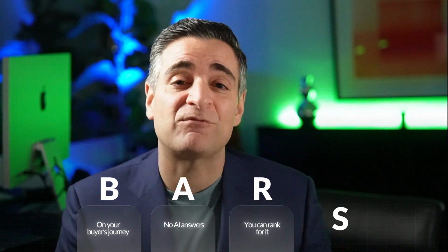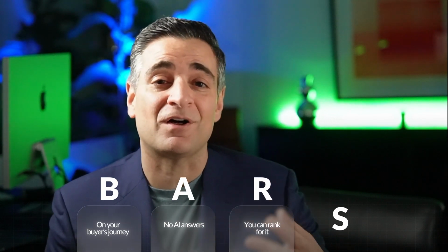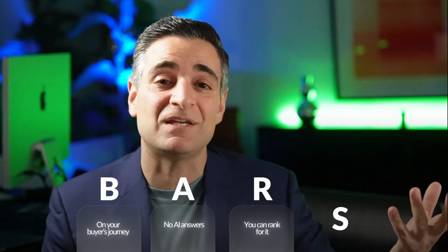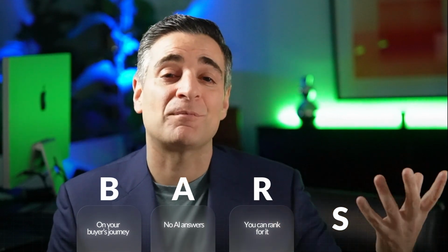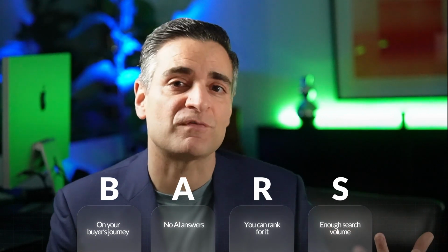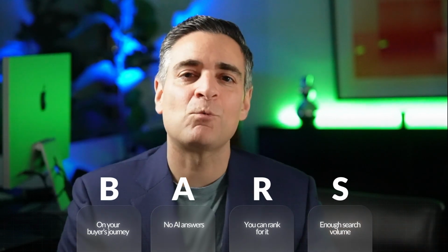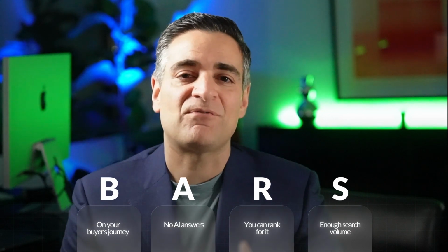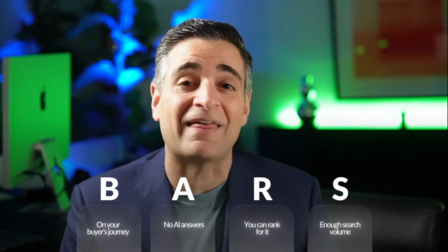Next, you have to be able to rank for it. Just because you set your heart on ranking for a keyword doesn't mean that you're going to be able to beat the WebMD's, Forbes, and Harvard Business Reviews of the internet. And lastly, there has to be enough search volume for it, the S in BARS. Like, what is the point of ranking for a keyword and spending all that time writing it if 5 people a year Google that thing that you're targeting?